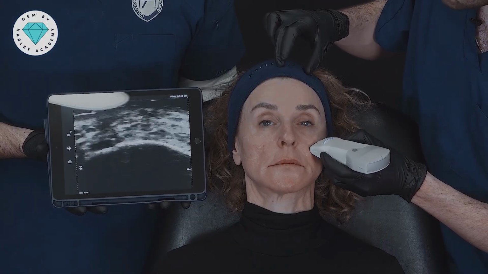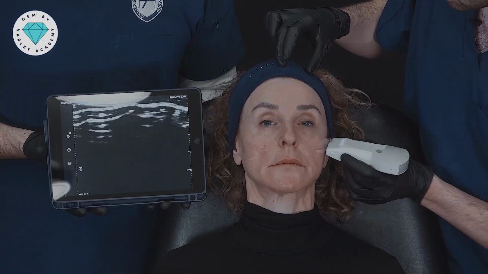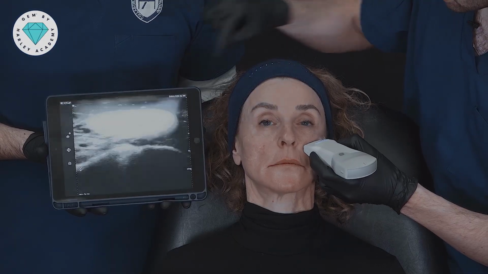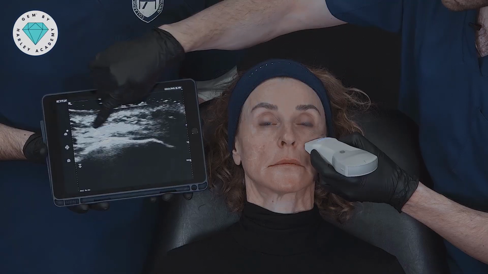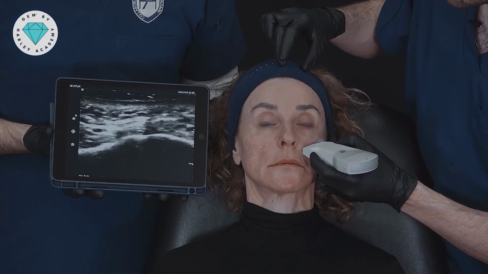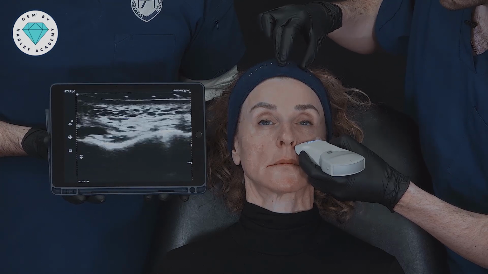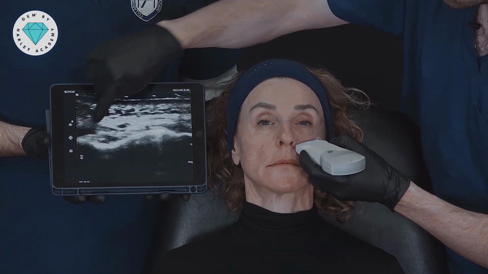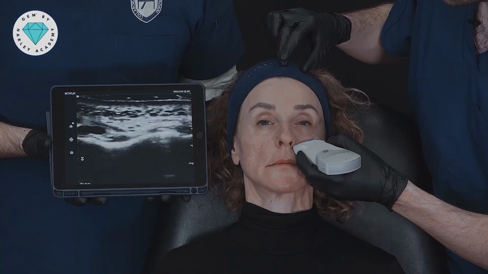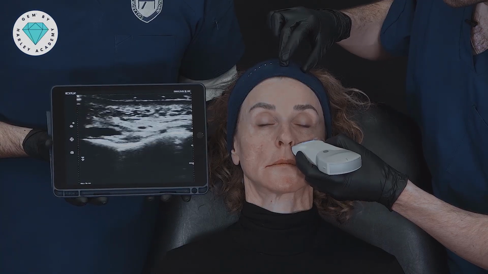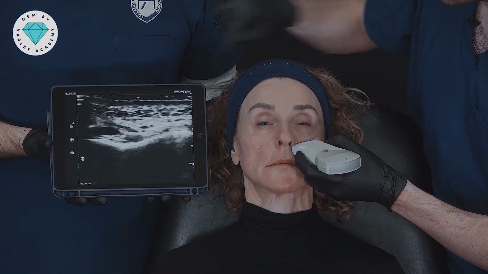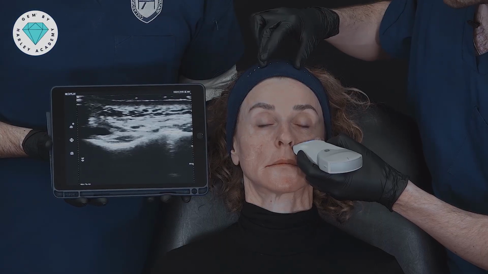And as I'm coming medially, if you remember last time, there were lots and lots sitting within this SMAS layer, more superficial than we would like. We can still see that there is a little bit sitting more deeply down here towards the deep piriform space, but that's exactly where we want it to be, not sitting superficially up here within the SMAS.